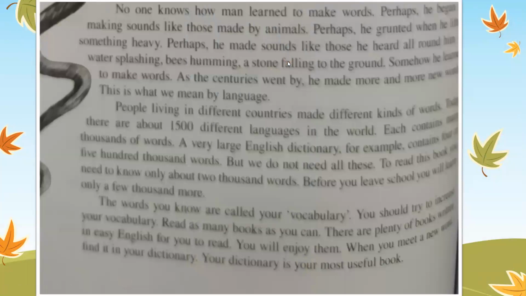Here, students, no one knows how man learned to make words. Perhaps he began making sounds like those made by animals. Perhaps he grunted when he lifted something heavy. Perhaps he made sounds like those he heard all round him: water splashing, bees humming, a stone falling to the ground. Somehow he learned to make words. As the centuries went by, he made more and more new words. This is what we mean by language.